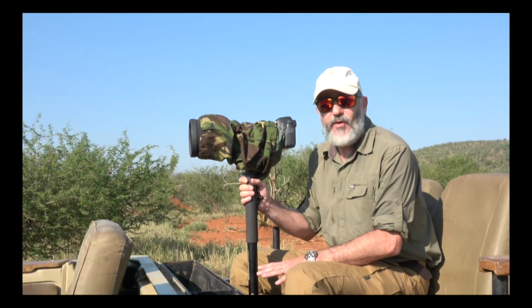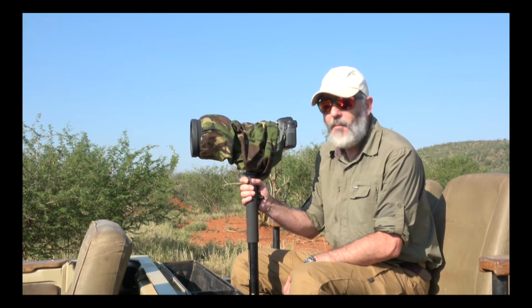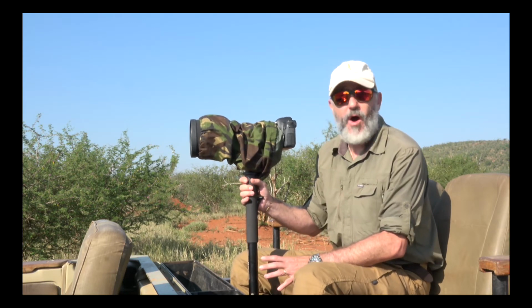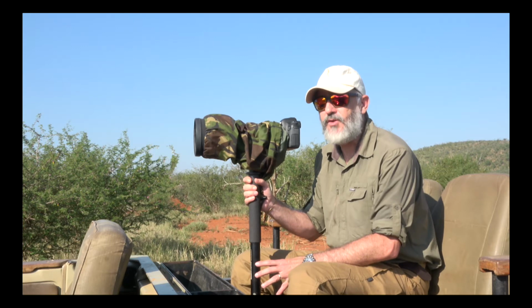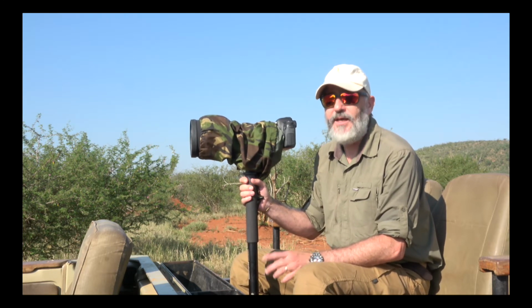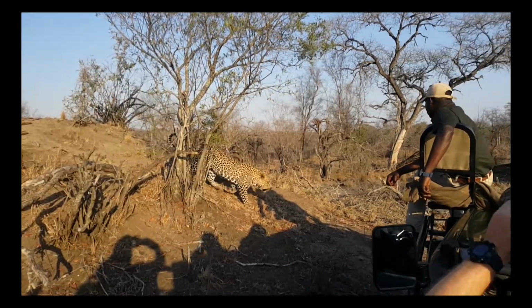The most successful of the big cats, leopards, are commonly found throughout southern and central Africa. But although they are plentiful, they also pose a conundrum in that because of their shy and elusive nature, they can also be the most difficult to locate.